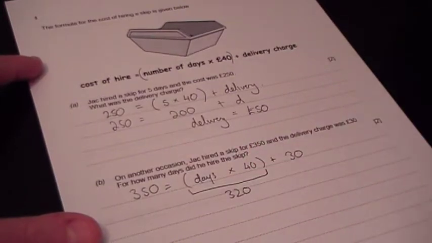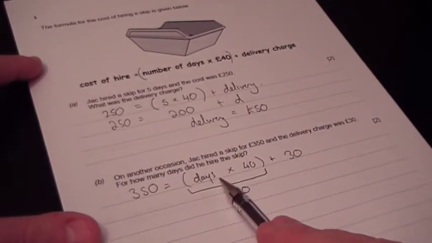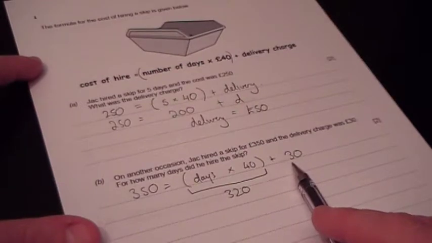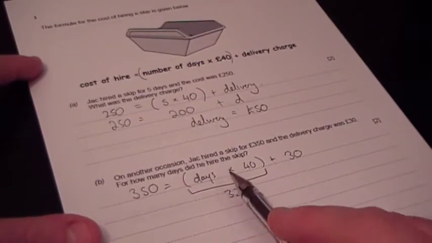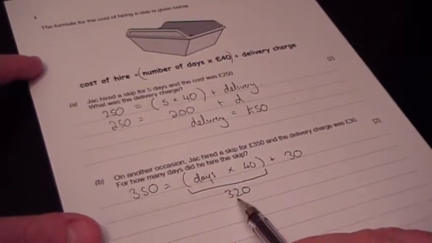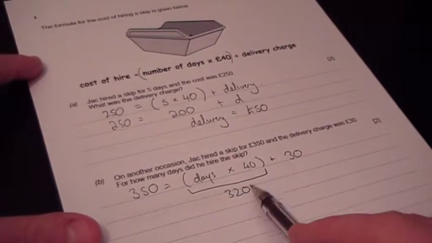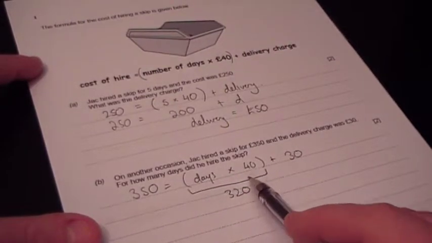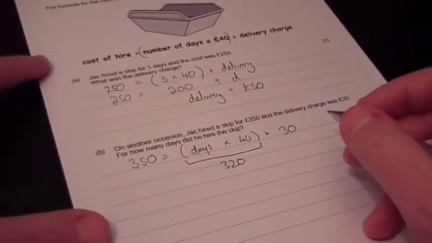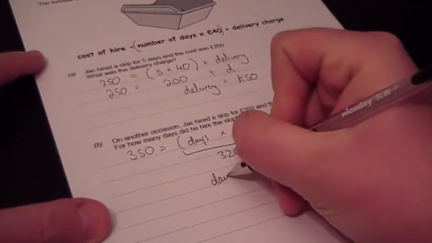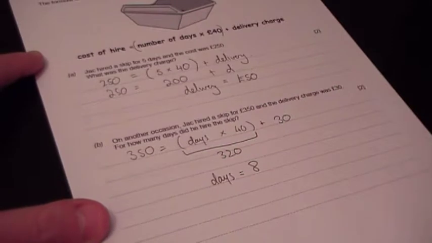So 320 must represent the daily charge without the delivery fee. So we've got days times 40 equals 320. How many 40s go into 320? Think 4 and 32 in your multiples of 4, and you should see that the days then equals 8, because 8 40s make 320.